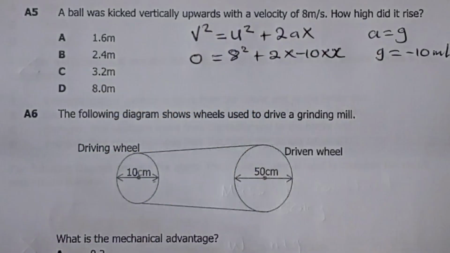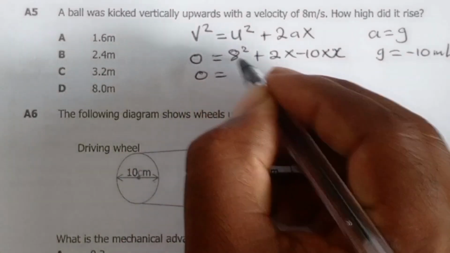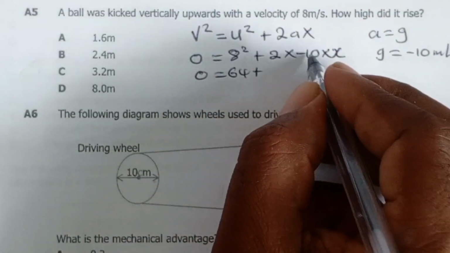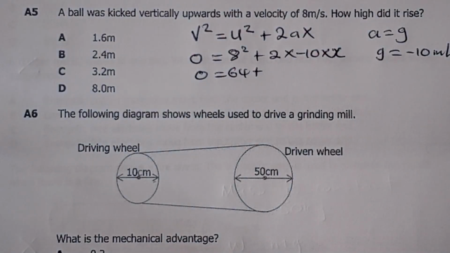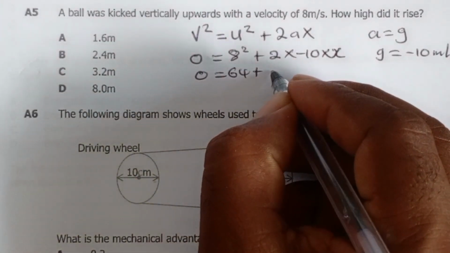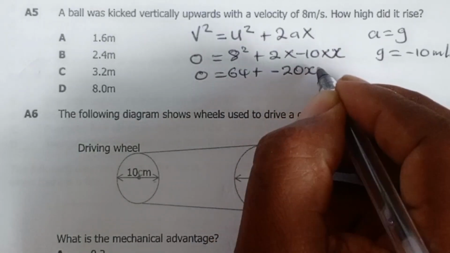So x, that is the distance or displacement that we are looking for. In this case, we say 0 is equal to 8 squared, that is 64, plus 2 times negative 10 times x. So the answer is negative 20x.